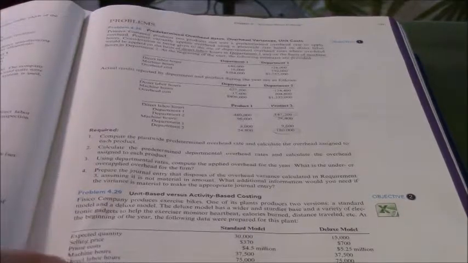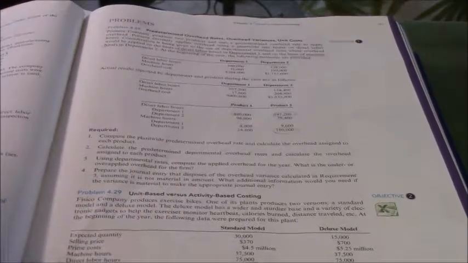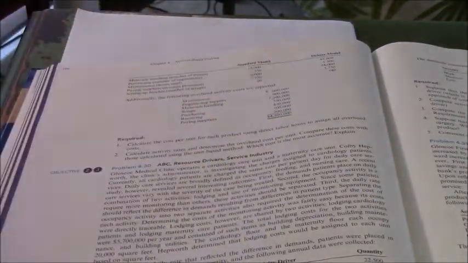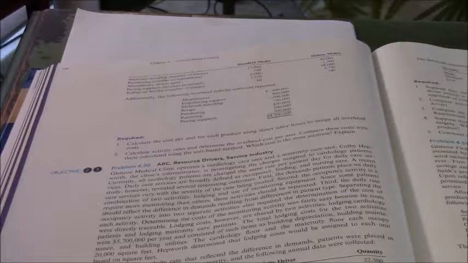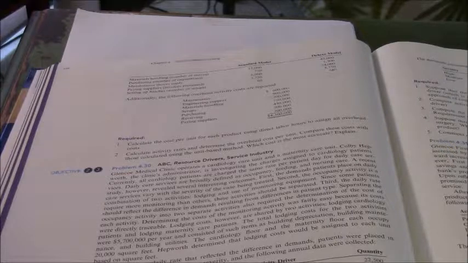So in this problem, they've told us a bunch of the activities, like engineering, receiving, material handling, purchasing, right? So all of that. And they tell us how much we spent for each of those things. So it should be pretty easy to take how much we spent, divide it by the driver quantity, and figure out our driver rate.